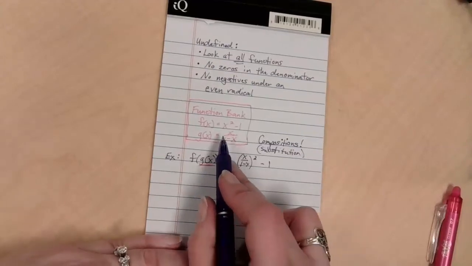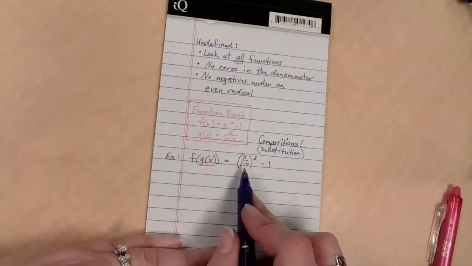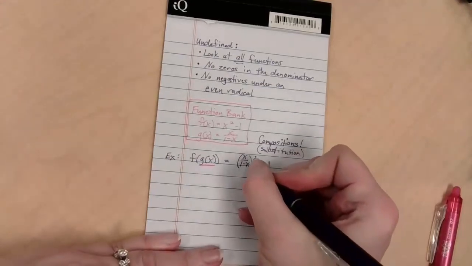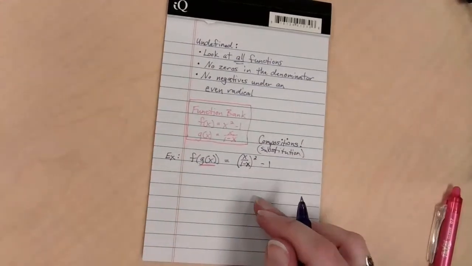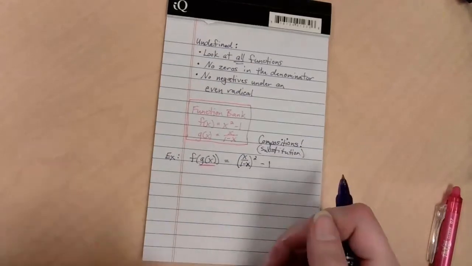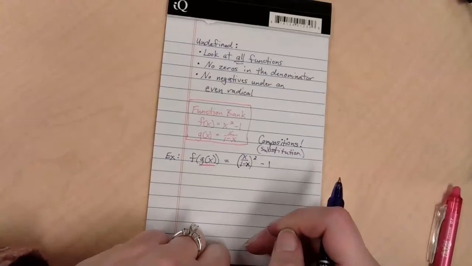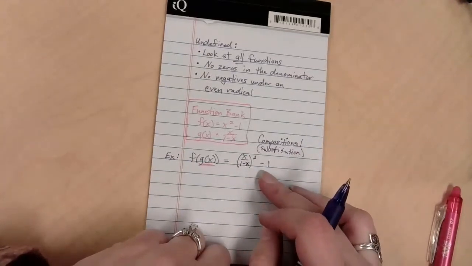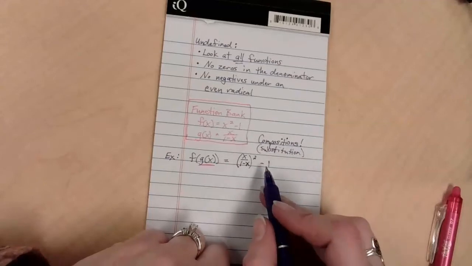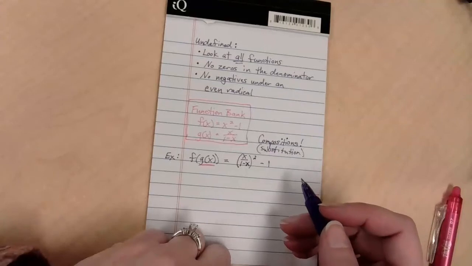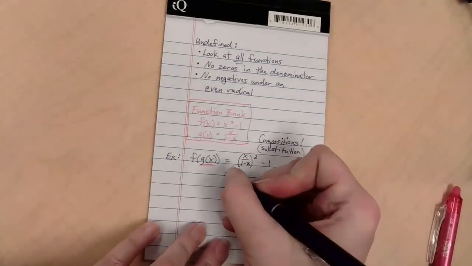I took g of x, which is x over 1 minus x, and I plugged it into the other function in place of the x. I did not multiply them together. I plugged one function into the other function. Can we simplify this? Because that would mean we're subtracting and that one's a fraction, and I bet we can make this happen.